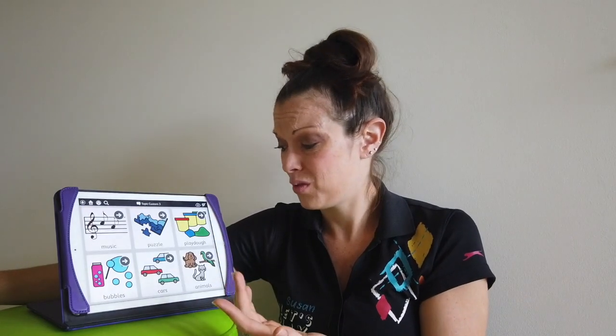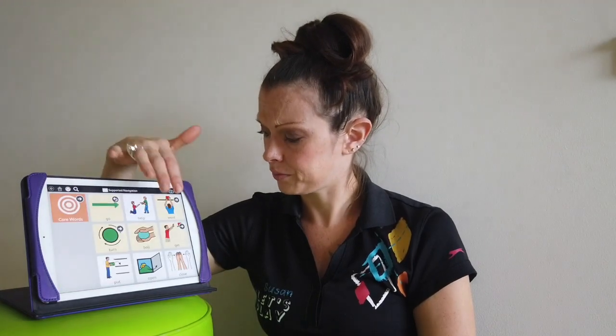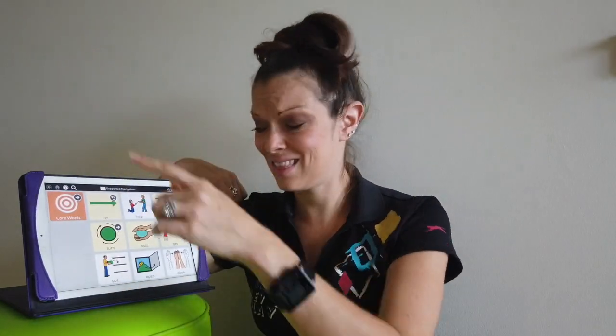I also have get that. So maybe what they want isn't on that want screen. So now we have to do get that with a point. So now I know what you actually want. You don't want bubbles or a puzzle or cars or animals or Play-Doh or music. You want to get something else. So we head back. We can say not want. Not want to protest that. No, we don't want that. Not want. Not want. Get that. Get that.